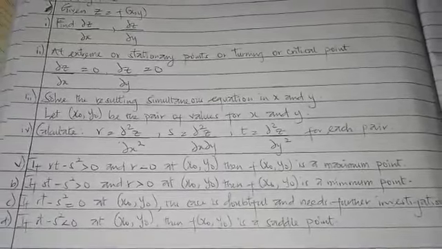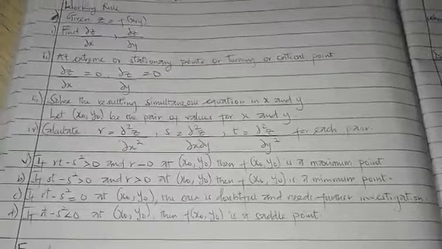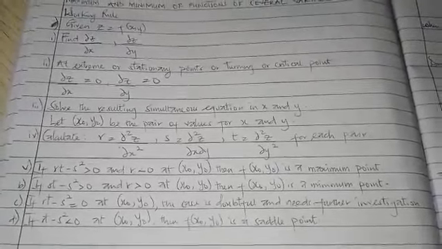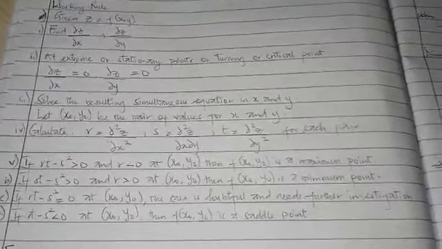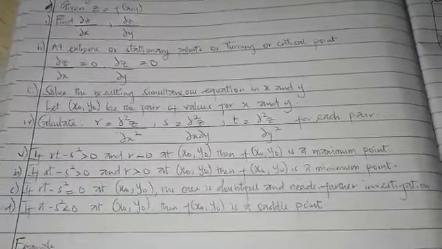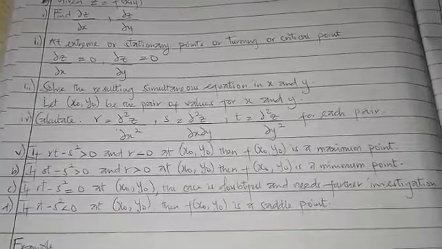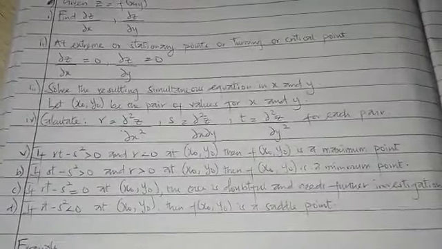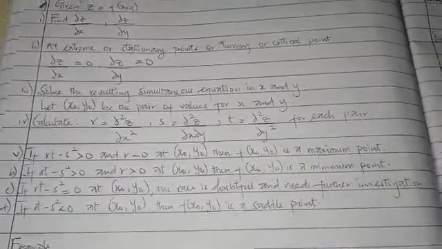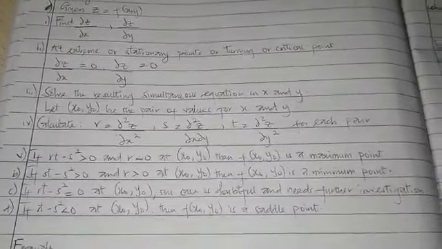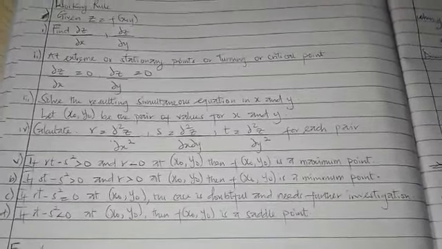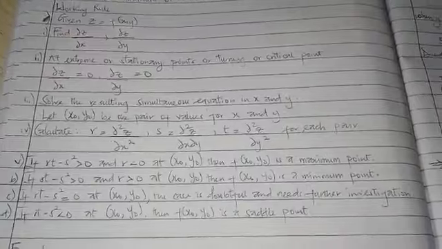If rt minus s square is greater than 0 and r is greater than 0 at x naught y naught, then f of x naught y naught is a minimum point. If rt minus s square is equal to 0 at x naught y naught, the case is doubtful and needs further investigation. If rt minus s square is less than 0 at x naught y naught, then f of x naught y naught is a saddle point.